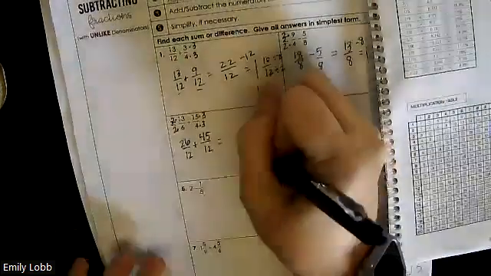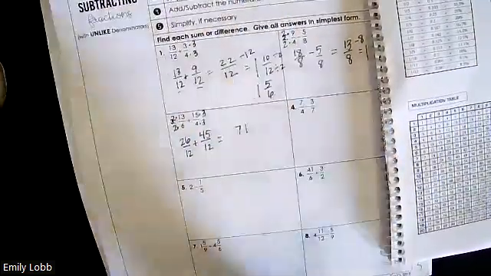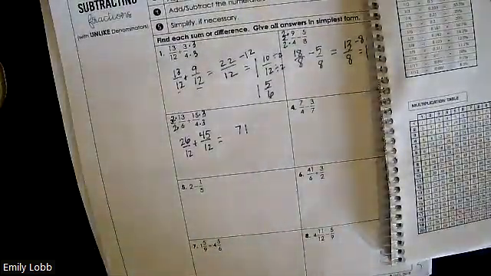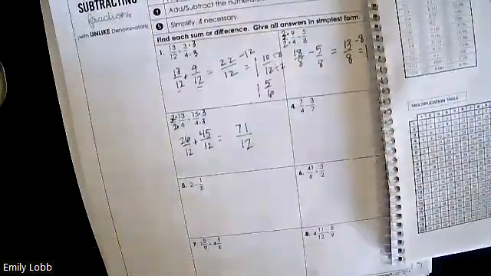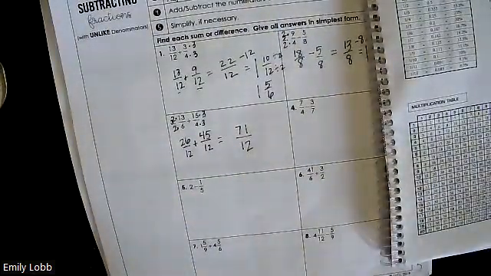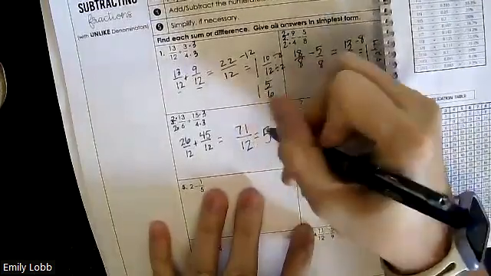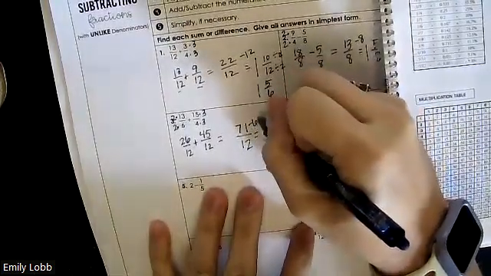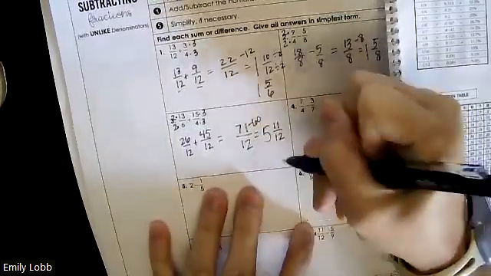Well, 6 and 5 makes 11. Carry the 1. 5 plus 2 is 7. Did you get 71? 71 twelfths. So this is almost 6 wholes, right? Because 6 wholes would make 72. So it's not quite 6, so it's got to be 5. 5 groups of 12 is 60. So I have 5 and 11 twelfths remaining.